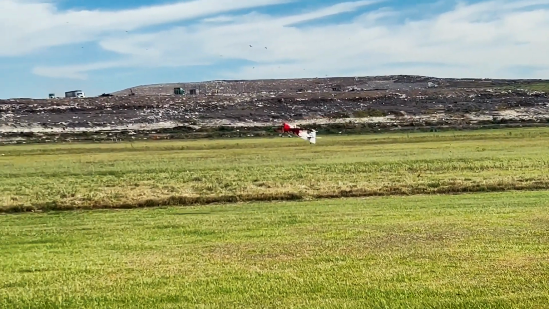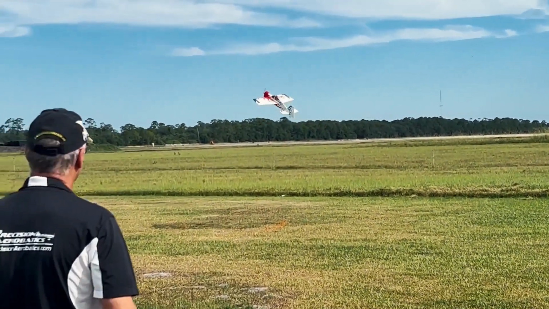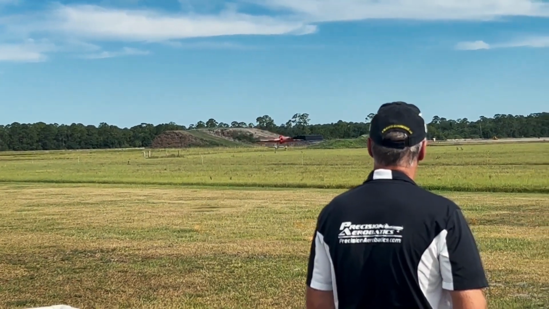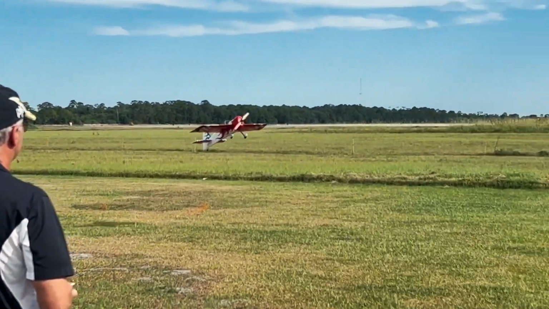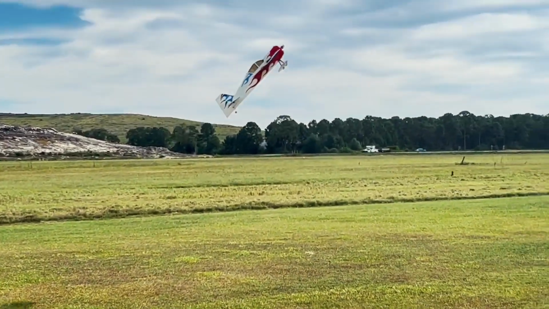But the biggest part of it is having the right aircraft. And obviously this is the right aircraft. This is a perfect 3D aircraft. Flies all these maneuvers easy or easier than just about any I've ever flown. This is a Precision Aerobatics Addiction X.